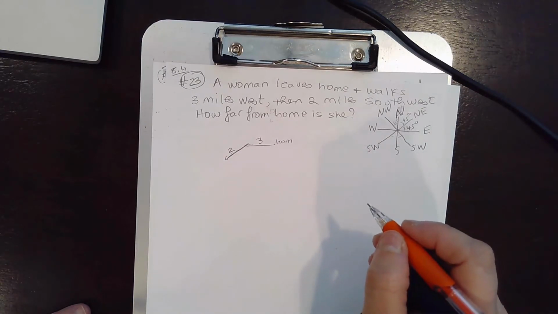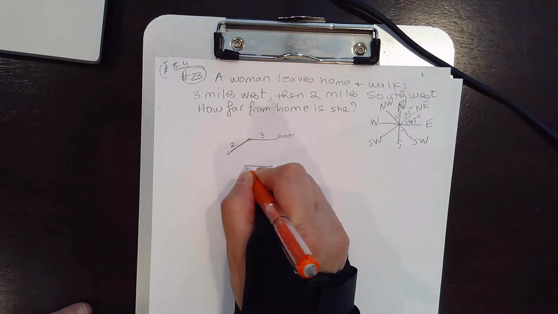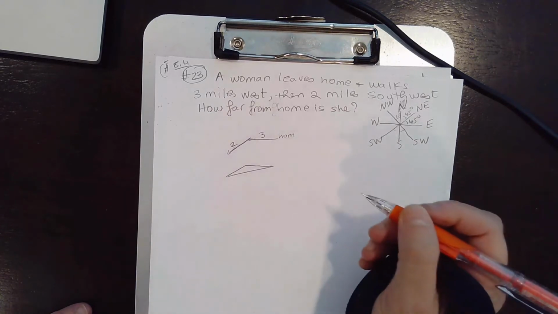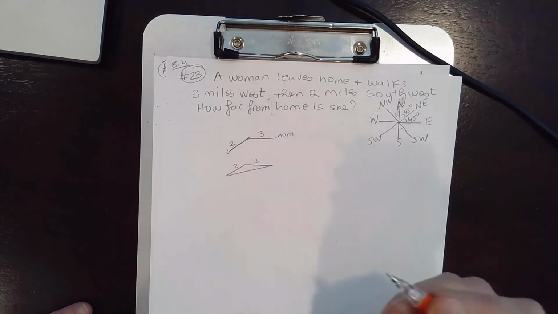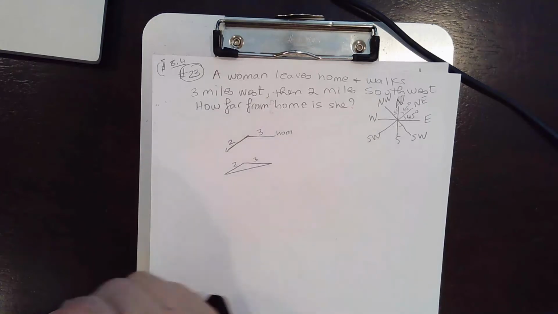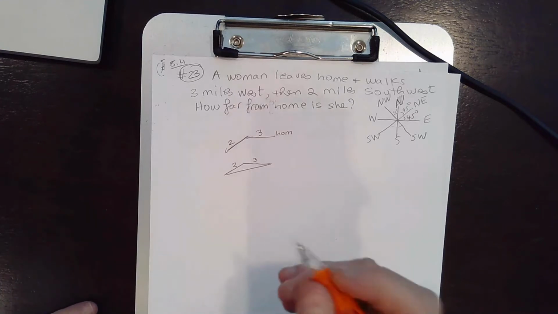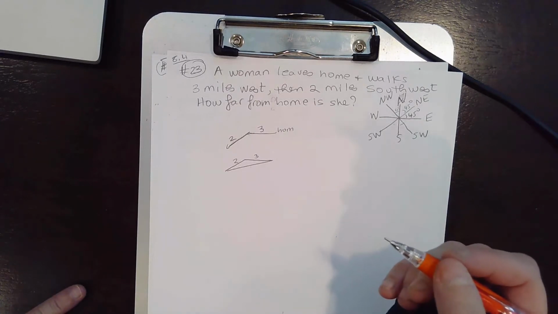So you have this walk and this walk. How far is she? This is how far she is right here. This is 3 and this is 2 miles, and we need to find this length right here. How do we do that? We're not going to be using vectors the way they've done it in the book. We're going to try to use the law of sines and law of cosines. And here we have 2 sides. The thing is, we don't have an angle, but we can find an angle.